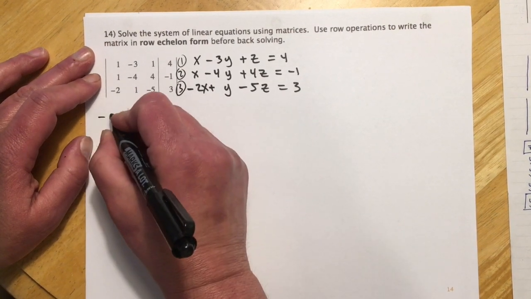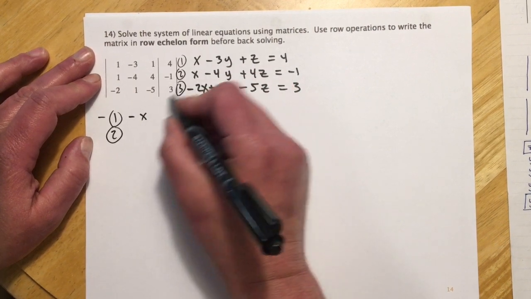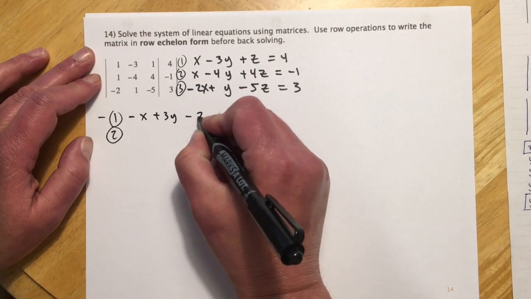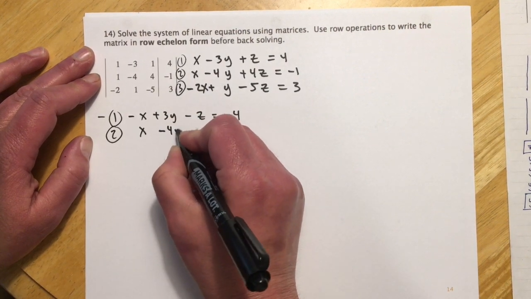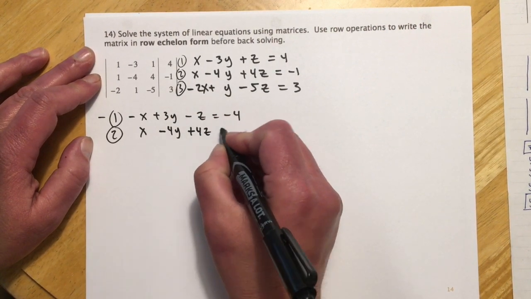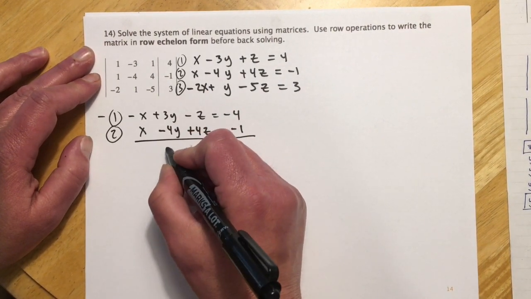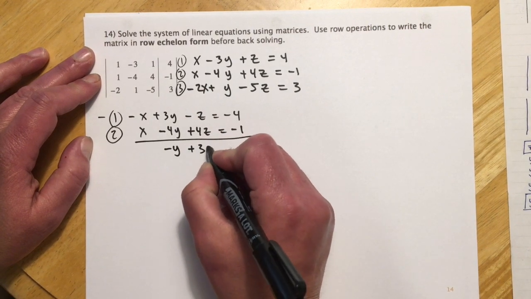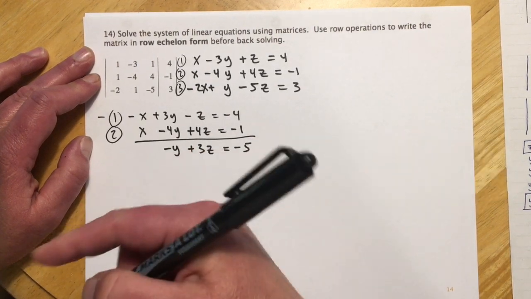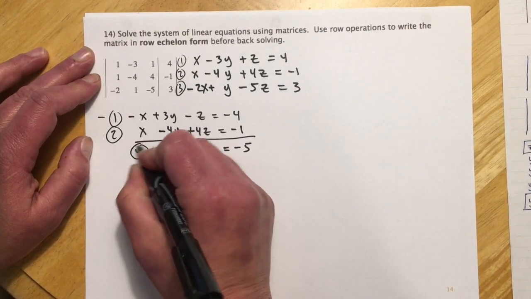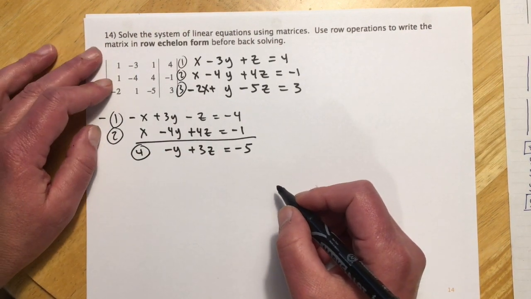And then I'm going to take the negative of equation 1 and add equation 2 to that. So that'd be −x + 3y − z = −4, and x − 4y + 4z = −1. Adding those, x drops out, I get −y + 3z = −5. Back in 9.2, we called this equation 4, and it would have been our new row 2 if we were doing matrices.